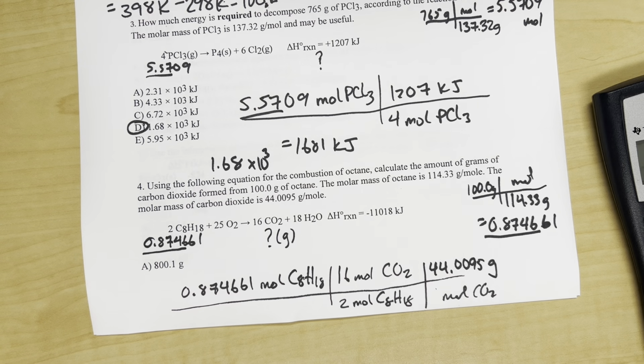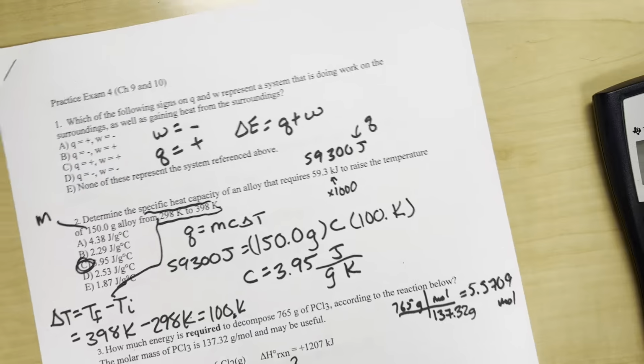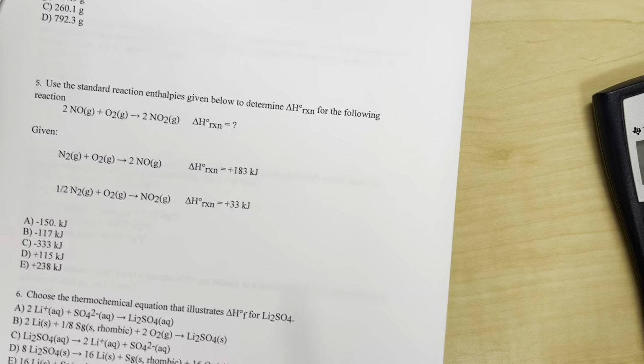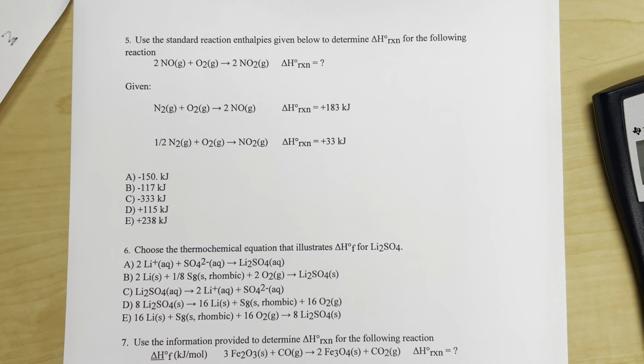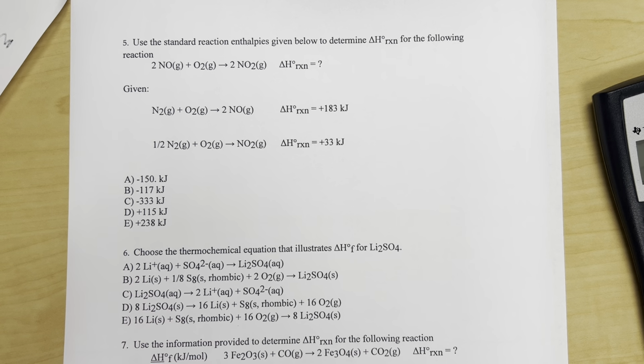All right, so let's go ahead and move on to this next one, which is a Hess's law problem, where we move things around in order to match the total equation that we're looking for.